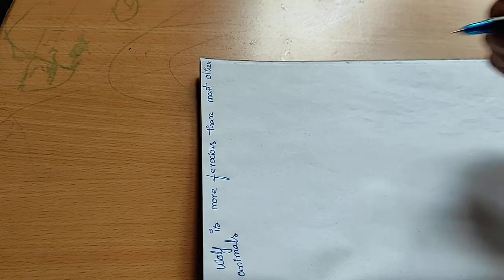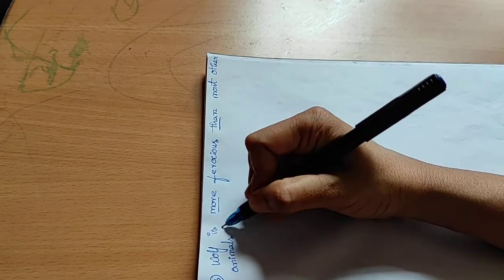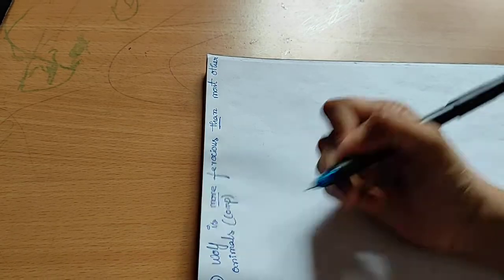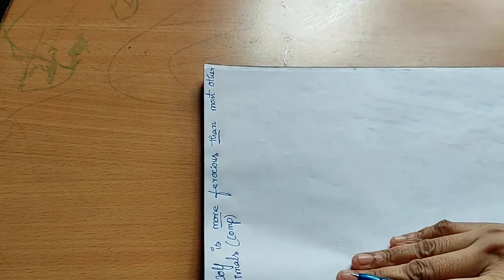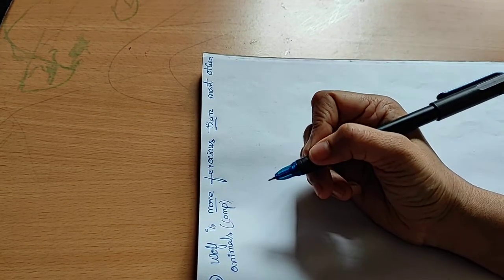Which degree is this? Comparative. So we need to write positive as well as superlative. Which method do we have to follow? Here, very few.